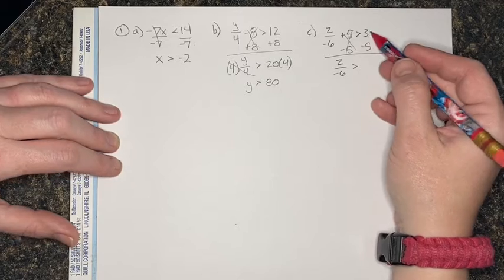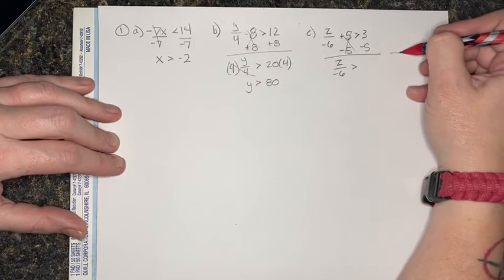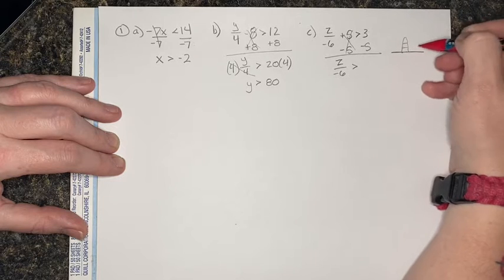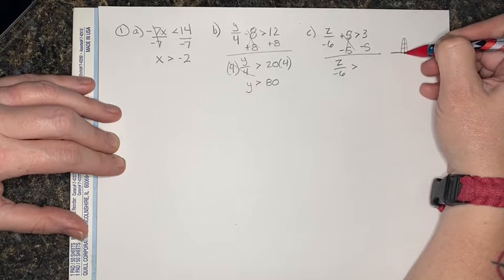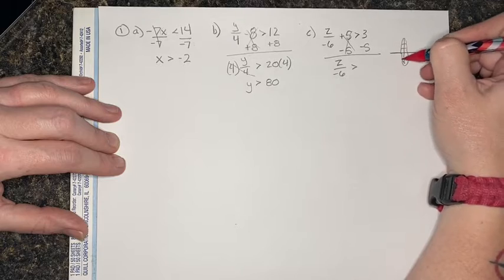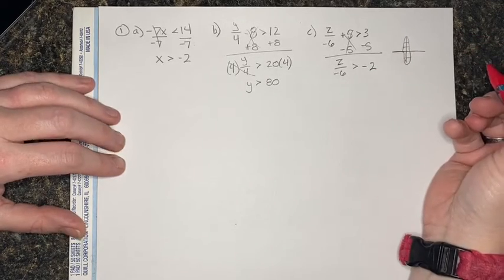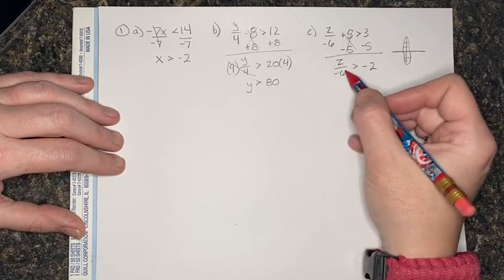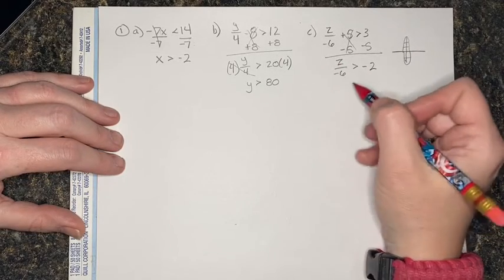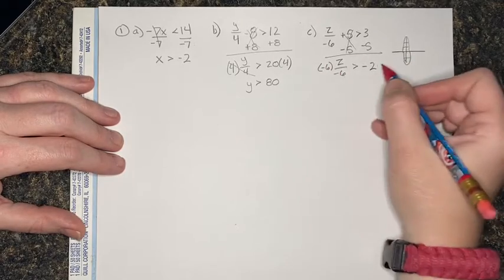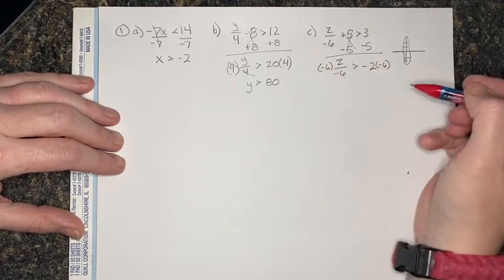What is positive 3 minus 5? Remember, if here's ground level, we're going up 3 pieces, right? But then we have to go down 5, okay? And that's going to be then what? We have a negative 2, all right? Now, z is being divided by a negative 6. How do we get rid of that? We do the opposite. So we're going to multiply both sides by a negative 6.